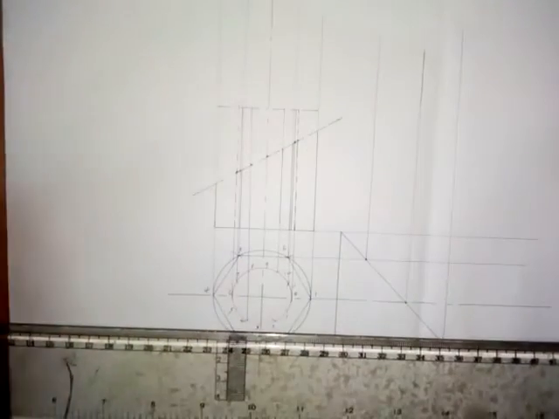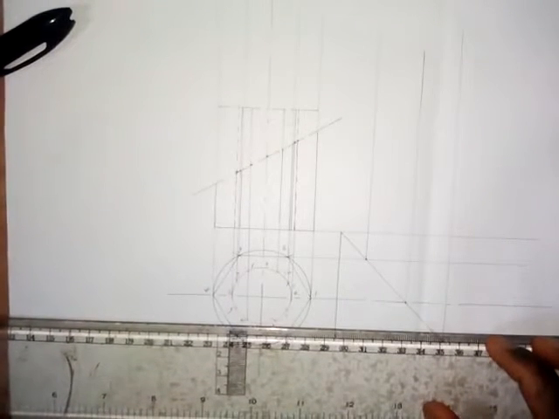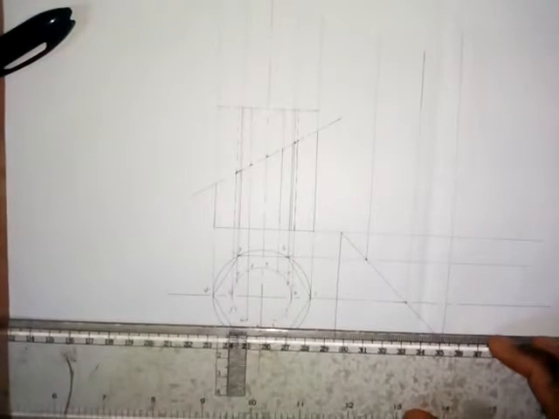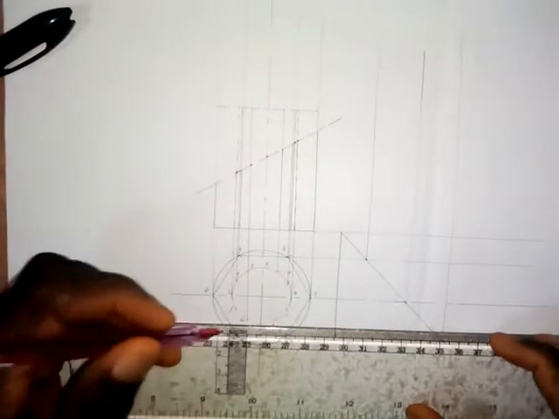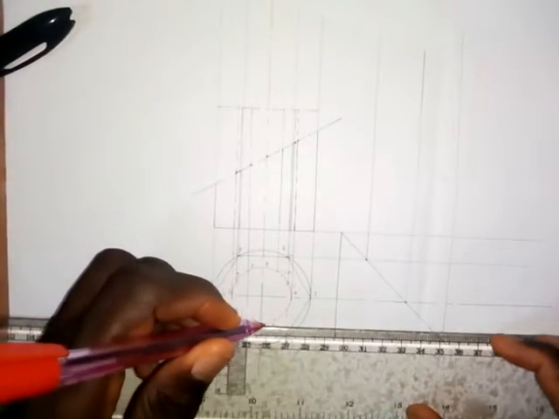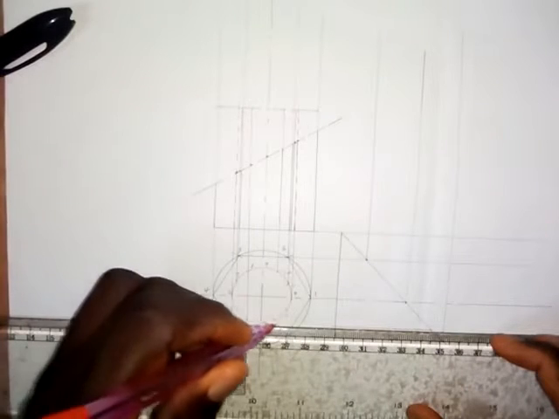Now I'm going to use my red pen so that it will not be too clumsy. From this point, which is point 3 on the circle, produce a line that will meet the inclined line. When it meets the inclined line, stop it there.